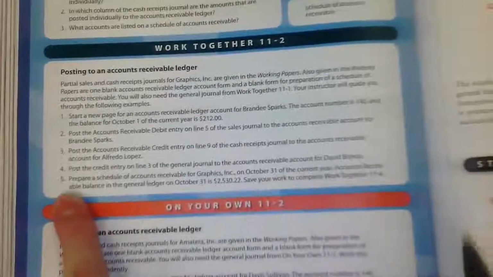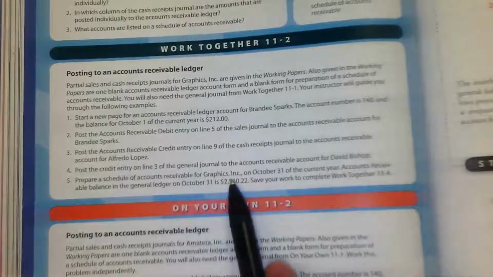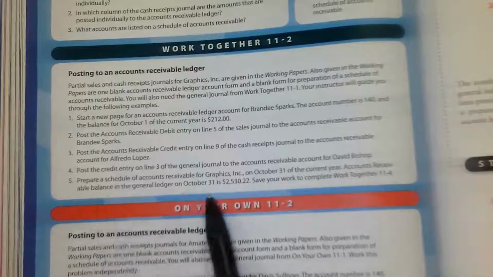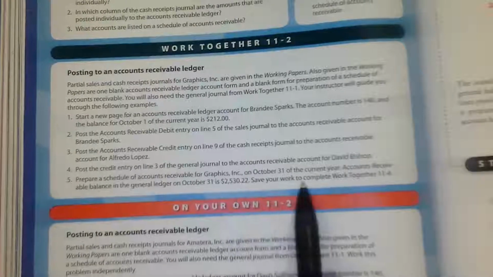Back to here. Prepare a schedule of account receivables for Graphic Inc. on October 31st of the current year. Rec balance for the general ledger is 25, 30, 22. Save your work. So down at the bottom, they give us a spot to create a schedule of accounts receivable.